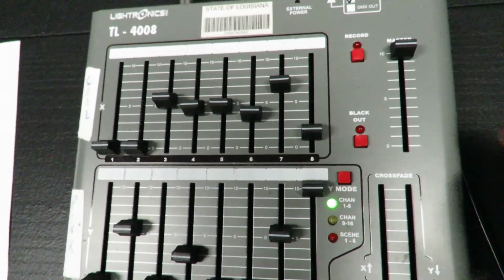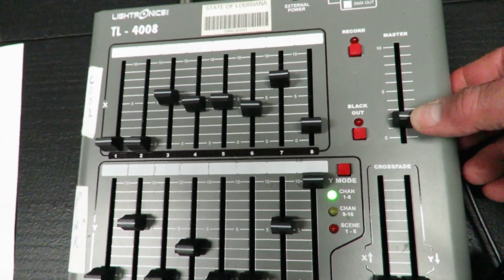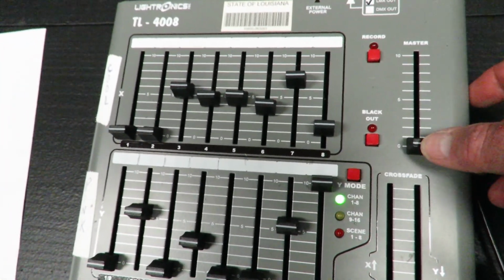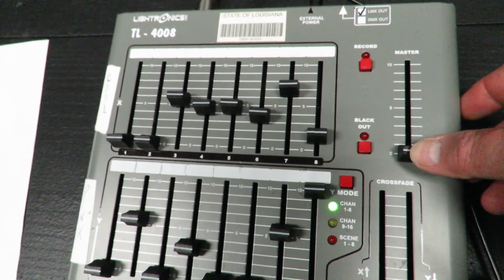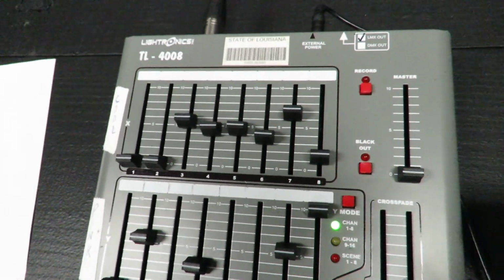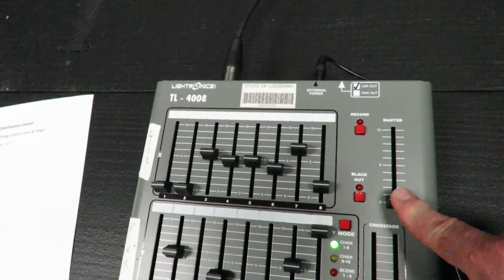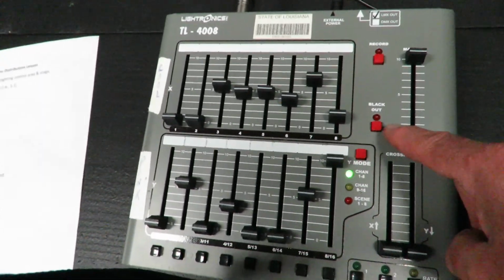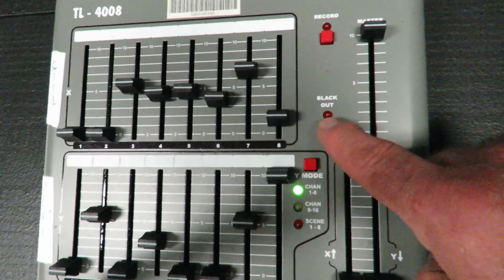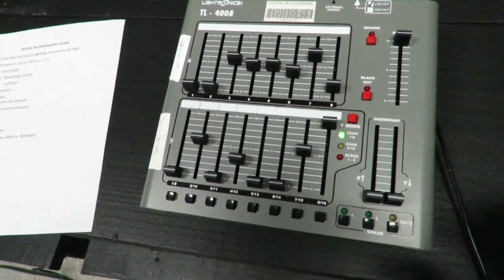Now, the whole light board is controlled by this master. And the master's all the way up, the lights are at full power, but if that master comes down, everything blacks out to zero. This completely overrides anything else that is on the board. The other way, so that you can fade out using the master, or you see this little button right here, it says blackout. You could push that and everything would instantly black out without any kind of fade rate whatsoever.